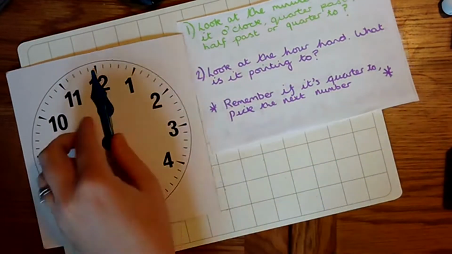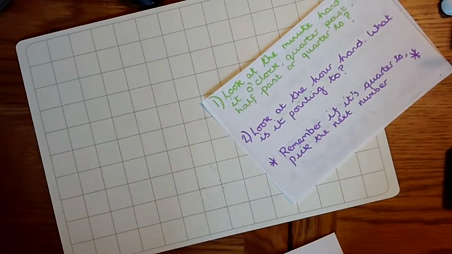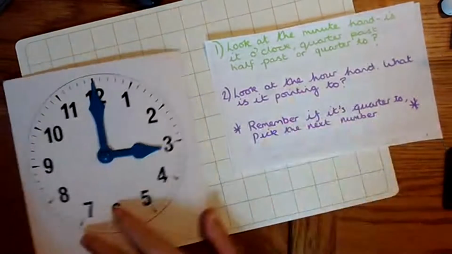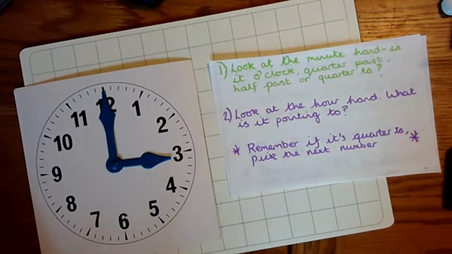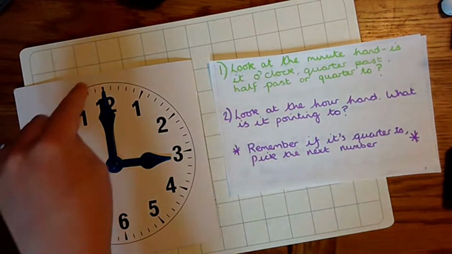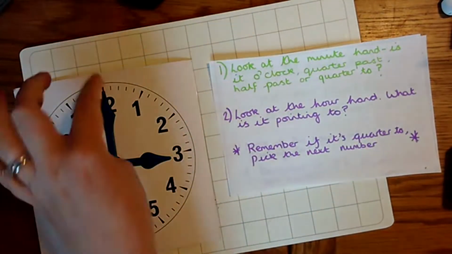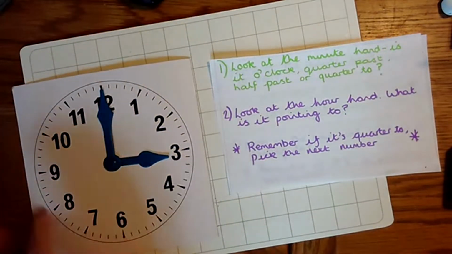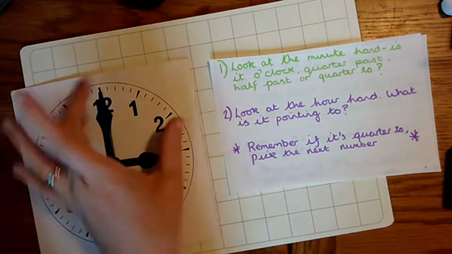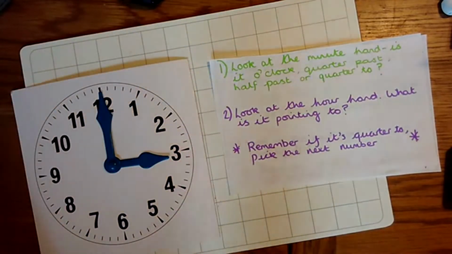Right, so reading the time. I'm just going to put a time here on my clock. When we're reading in 15-minute intervals, your first step is to see where the minute hand is. So remember, and you might want to write this down, or maybe use a post-it on the clock at home: o'clock, 1/4 past, 1/2 past, 1/4 to. So here, the quarters of the clock. Think of it like a pizza, like a cake.